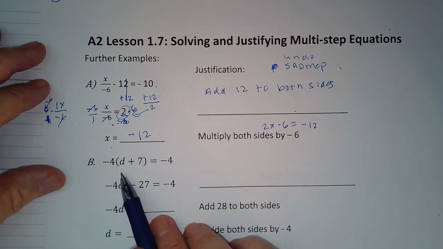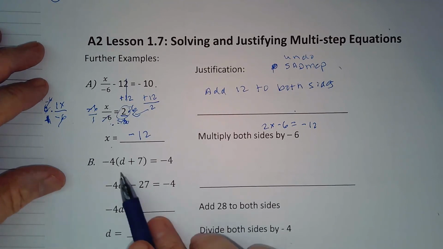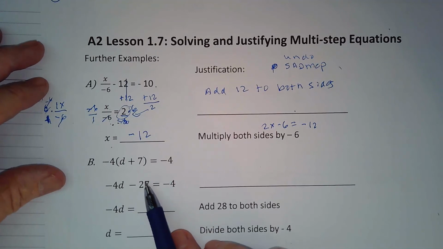Negative 4 times d plus 7 equals negative 4. So I'm looking at this, and I look at the second one, and the second one is negative 4d minus 27 equals negative 4. Well, it looks like what they did was they distributed. So this was simplification. This was using PEMDAS.